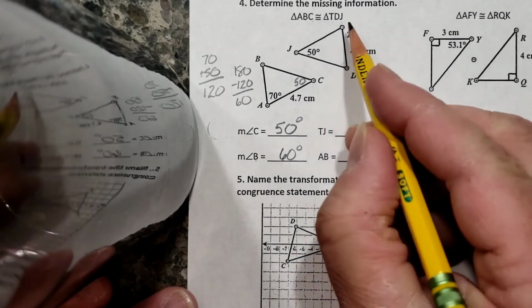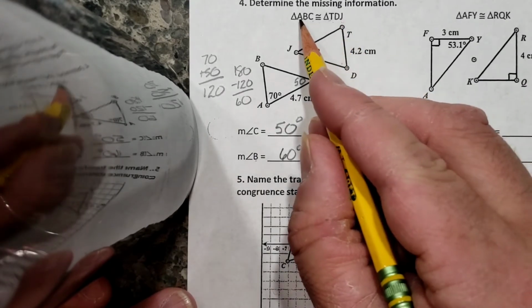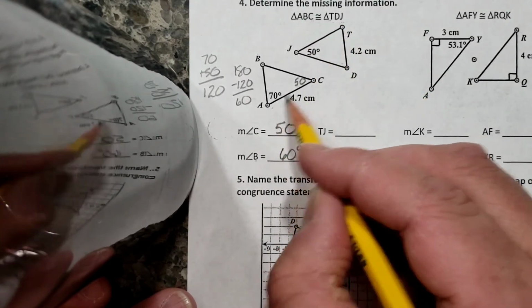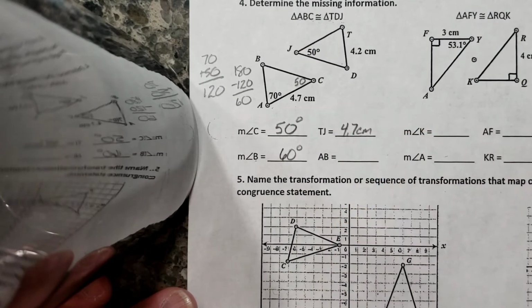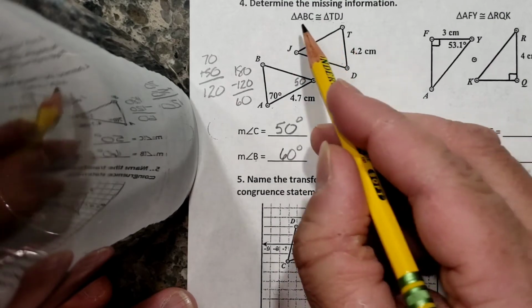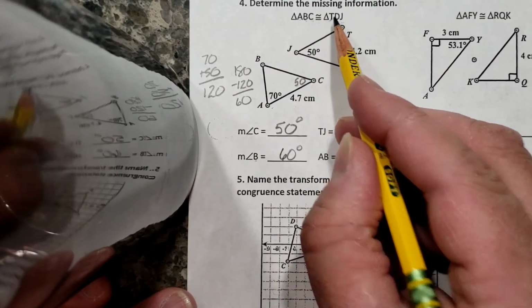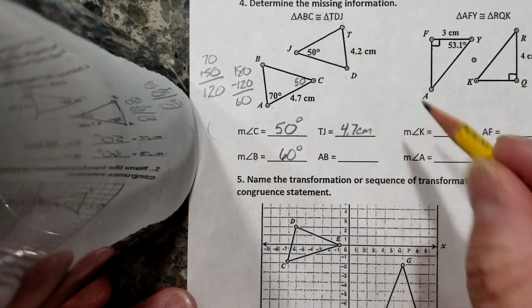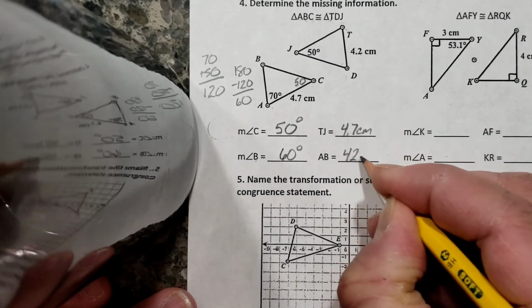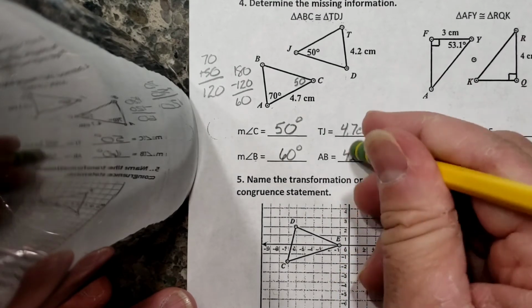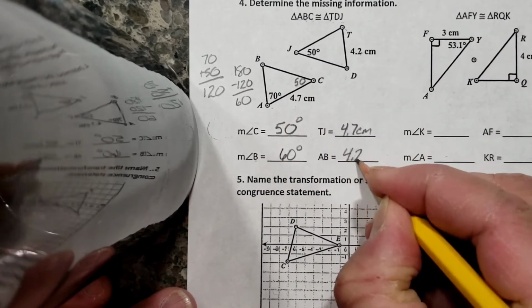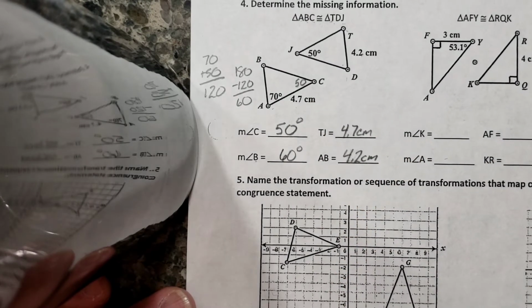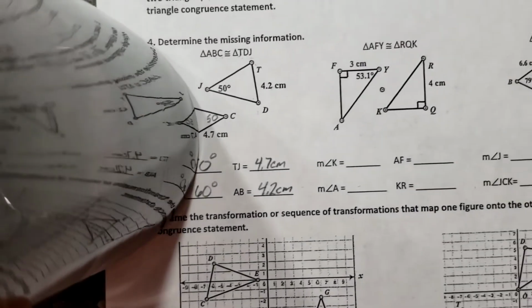Okay, TJ, the first and third, that lines up with AC. AC is 4.7 centimeters. AB, first two, that lines up with TD. TD is 4.2. Let me write that a little better for you. 4.2 centimeters. Okay, now we're going to move on to the next triangle.